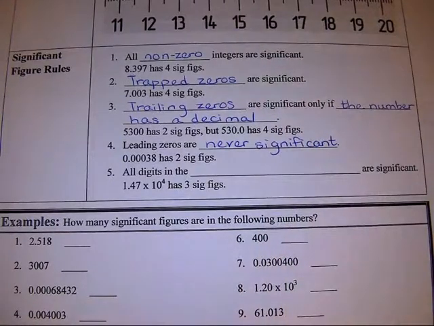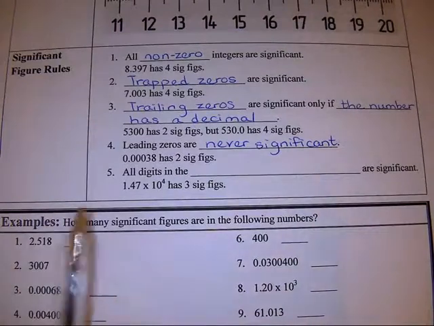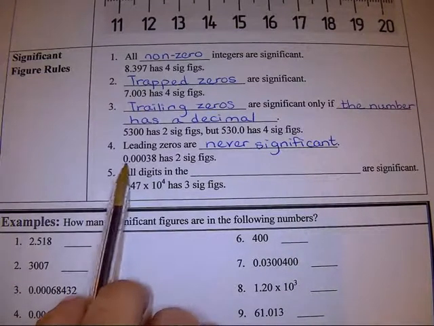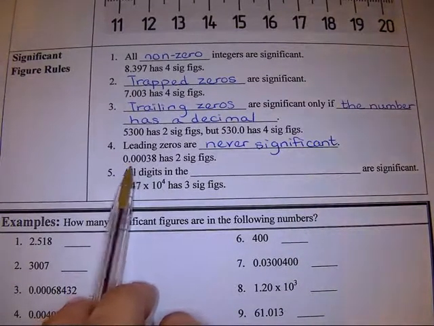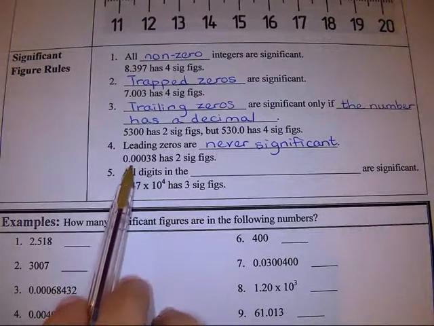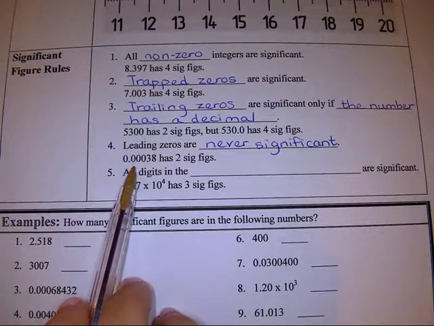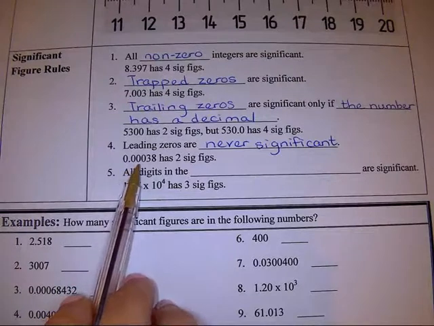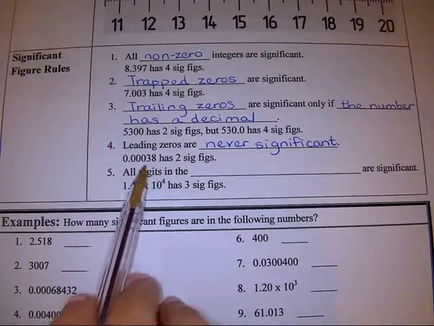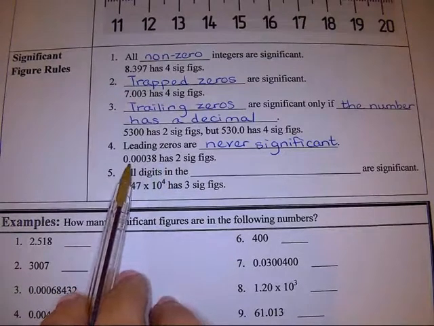Leading zeros are never significant. Leading zeros are the zeros that are at the front of the number. It doesn't matter if they are in the front of the decimal or after the decimal. As long as they are in the front, they are not significant. So 0.00038 has 2 sig figs because none of these zeros count.